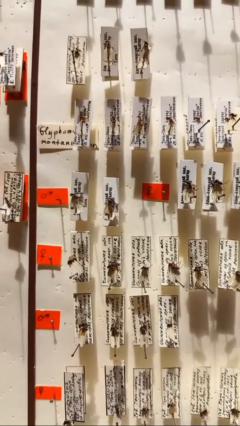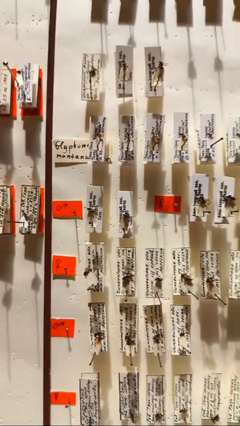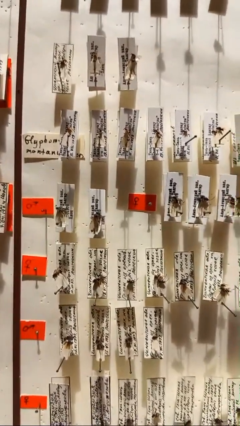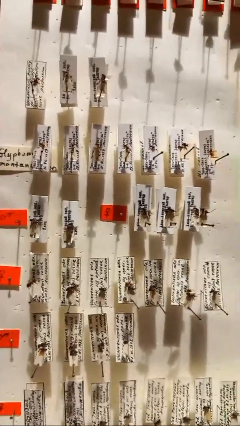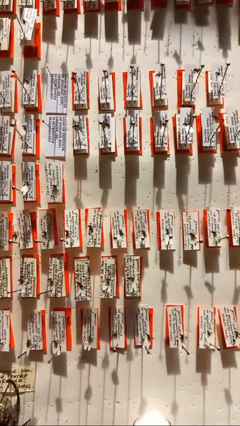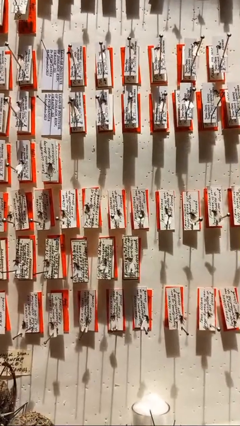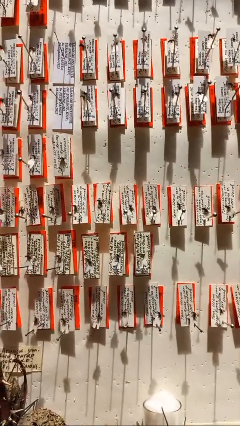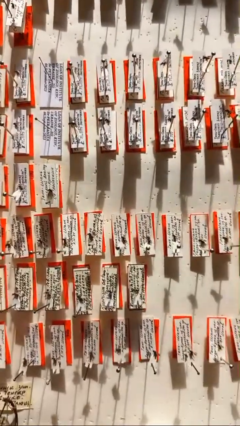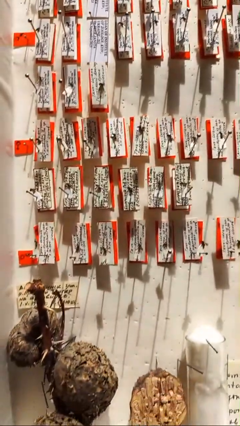Maybe we have some kind of variations, or they were collected later after the description of this species. Some individuals have been loaned by other researchers, other entomologists, for study.